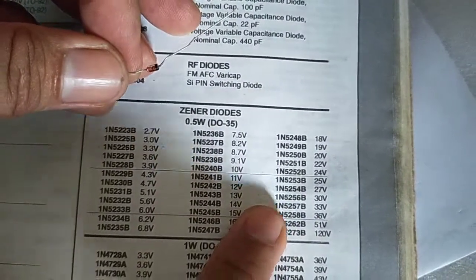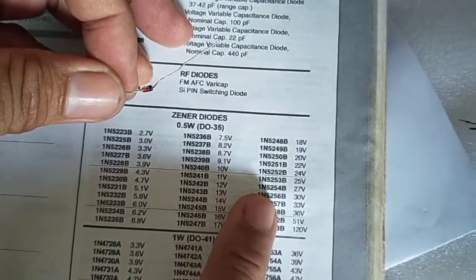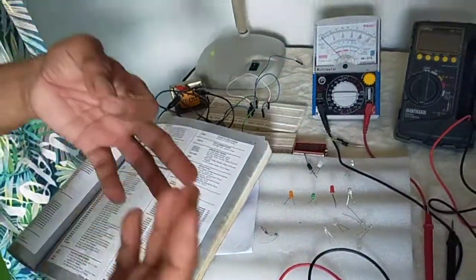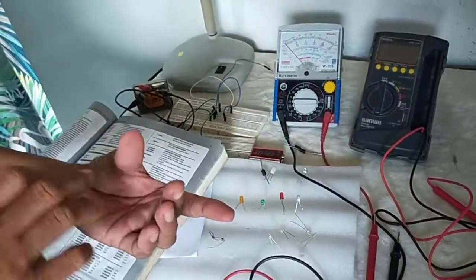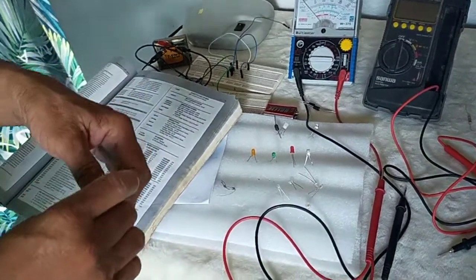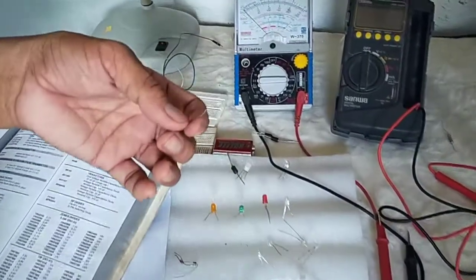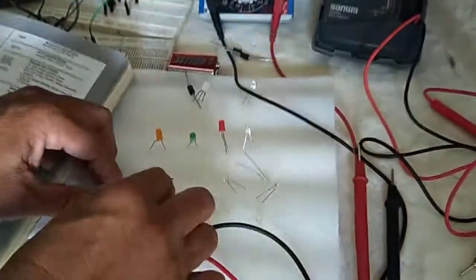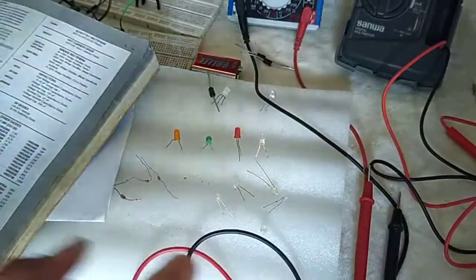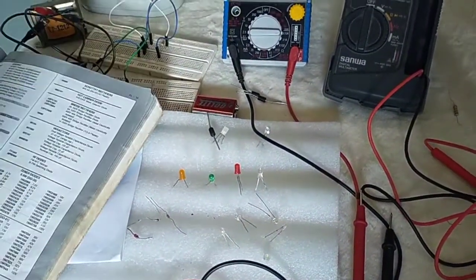So that is 1N5254B, 27 volts. That voltage is the reverse breakdown voltage. But actually, at forward bias, the voltage that will be dropped is 0.3 volts to 0.7 volts. But remember, a Zener diode is always in the reverse direction when it is applied in a circuit. No? Okay. So, don't be surprised if there is a deflection in the reverse direction because the voltage there is lower.